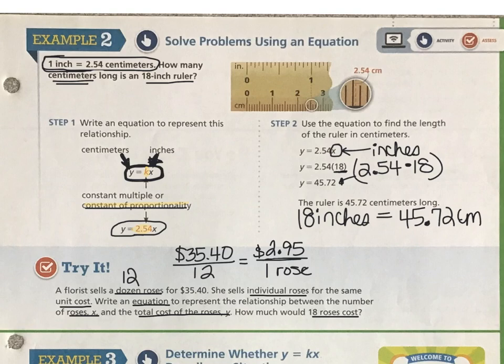The unit cost for 1 rose is $2.95. Since the florist sells individual roses for the same unit cost, we can say that $2.95 is the cost for each rose that she sells. Now we need to use that unit cost to write an equation to represent the relationship between the number of roses, x, and the total cost of the roses, y. So the question we ask ourselves is, what do I do with that $2.95 every single time in order to find out the amount that I spend on roses?